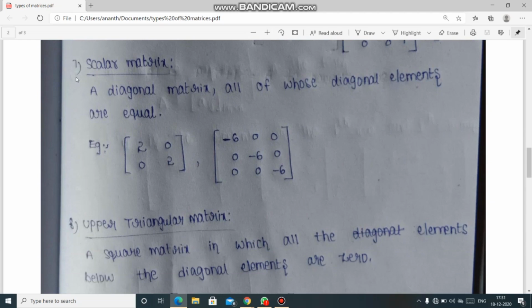And the seventh one, scalar matrix. A diagonal matrix all of whose diagonal elements are equal. A diagonal matrix is nothing but a square matrix. So a diagonal matrix all of whose diagonal elements are equal. It means the diagonal elements must be equal.